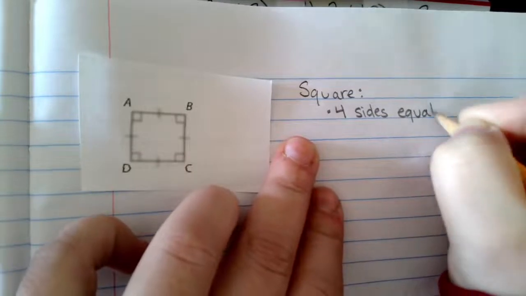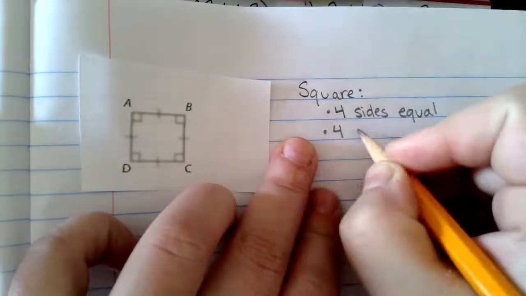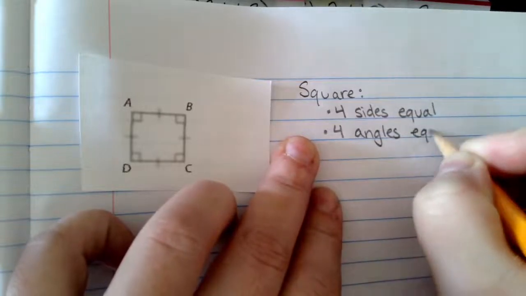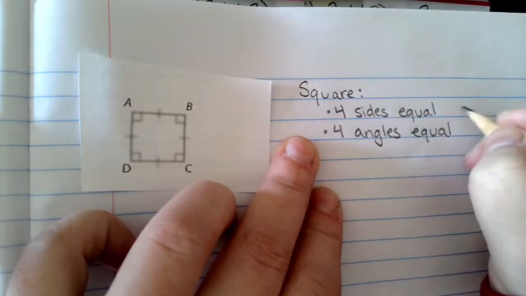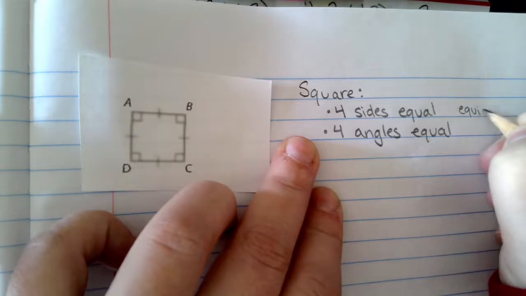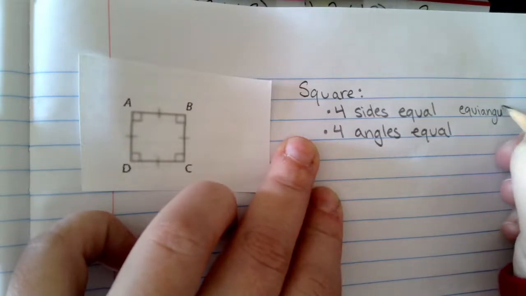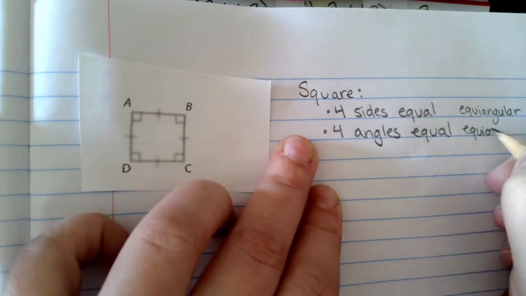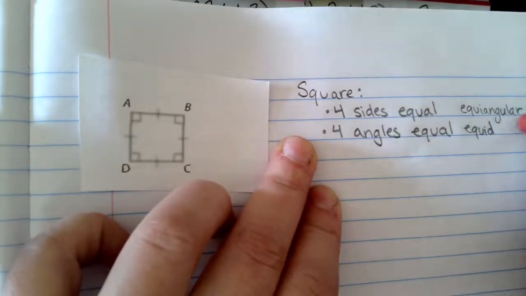So if we want to sound super fancy, they are equilateral and... which means if they're both, what kind of polygon is this? They're equilateral and equiangular.